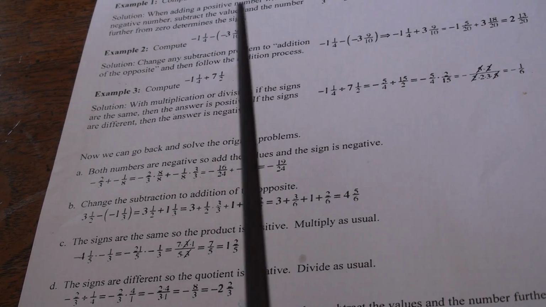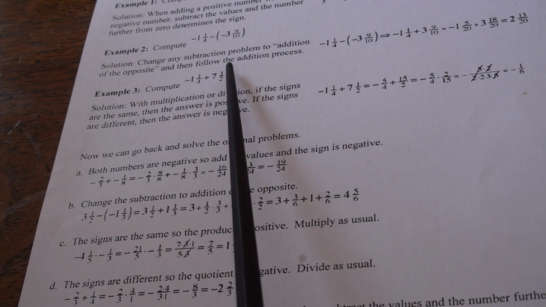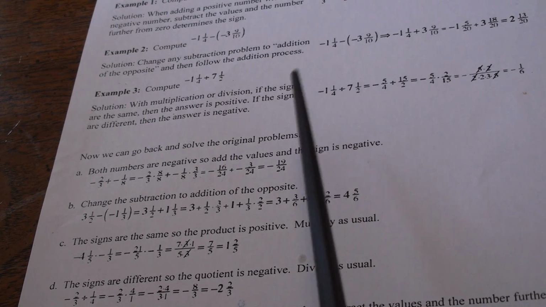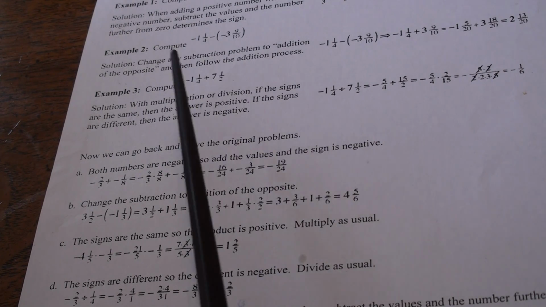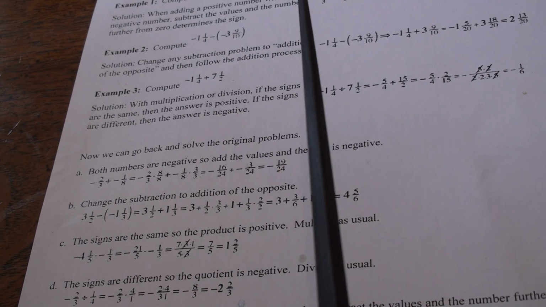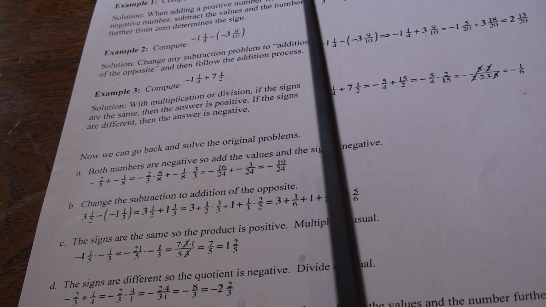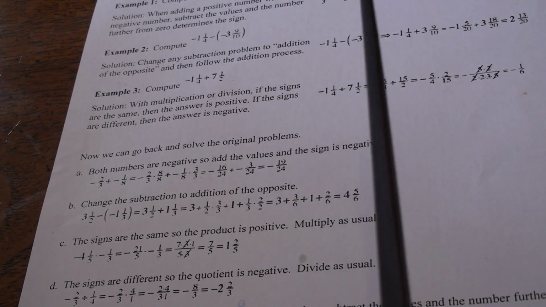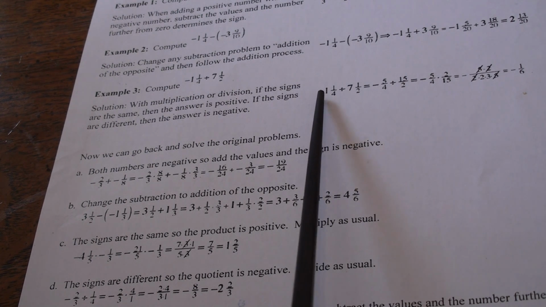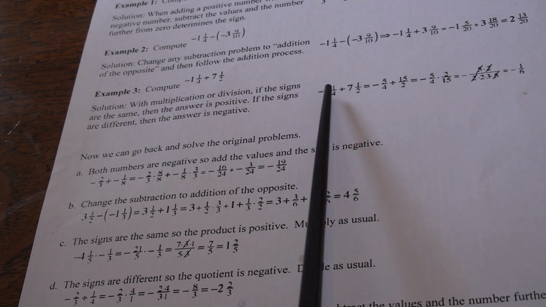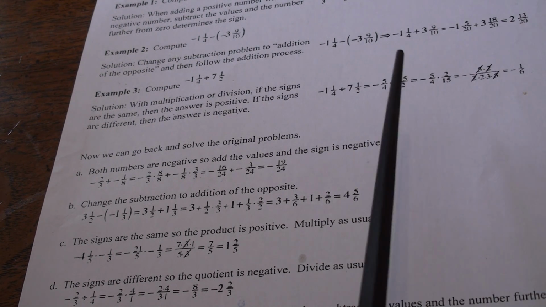For example number 3, I have -1 1/4 divided by 7 1/2. The first thing you need to do is turn these mixed numbers, which are numbers that have both fractions and whole numbers, into improper fractions, where everything is just written as a fraction. And the way you do that is first you multiply the whole number and the denominator. So I have 1 times 4, and then you add the numerator, plus 1.